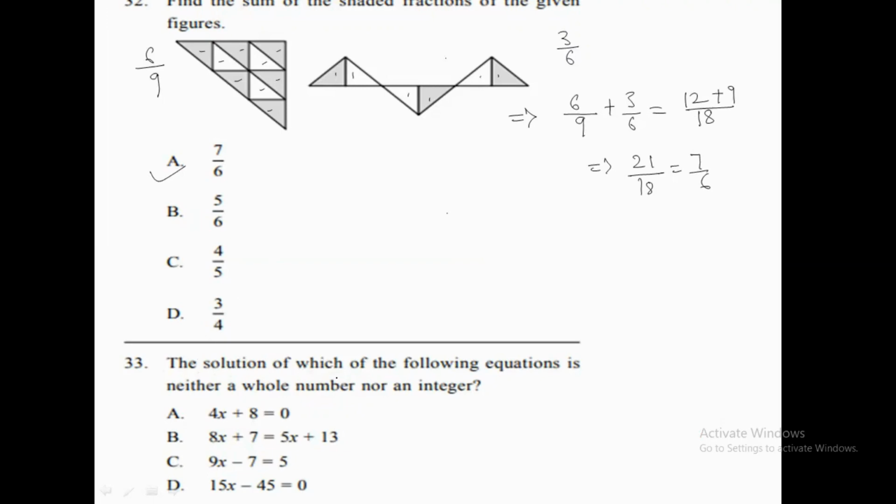You need to find the solution of which of the following is neither a whole number nor an integer. So first we need to solve the equations. If we solve the first equation, what we are getting, 4x is equal to minus 8. So the value of x will be minus 8 by 4, which is equal to minus 2. Here we are getting the value of x as minus 2.